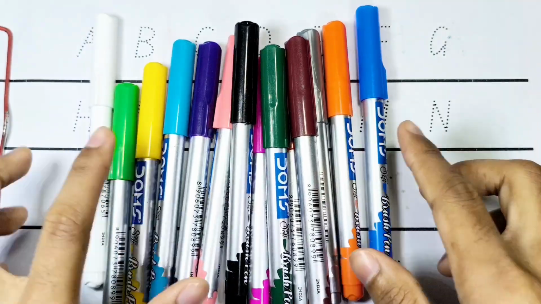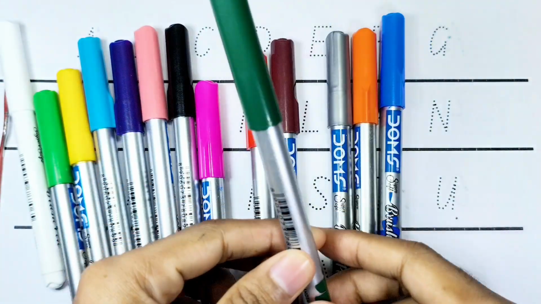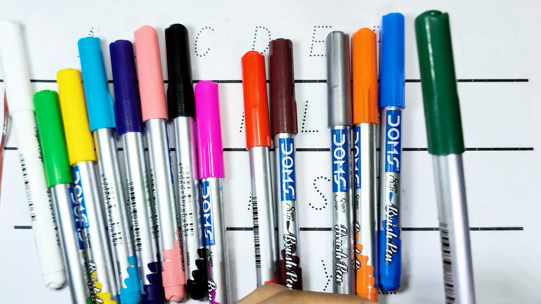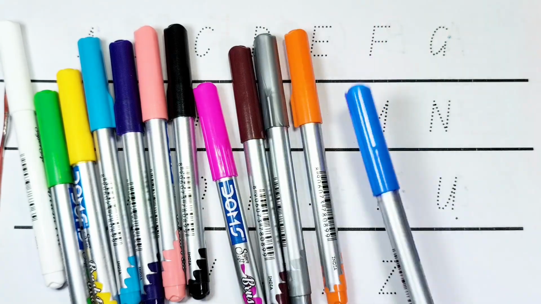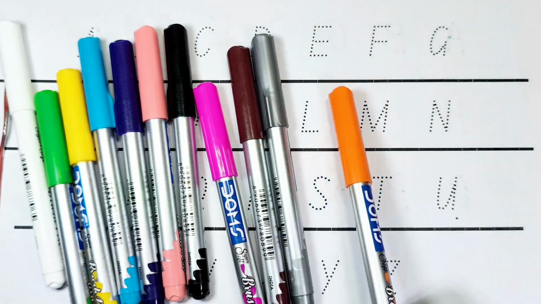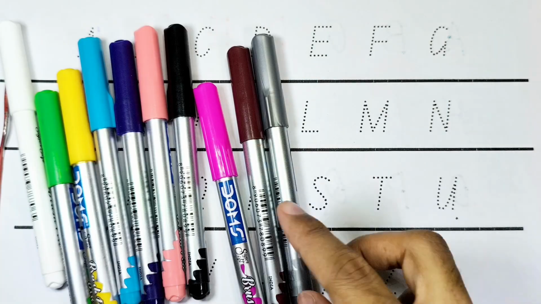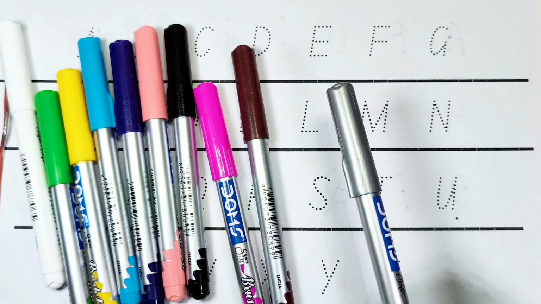Today we're writing capital letter alphabets A to Z. Stay with us. First opening colors. Yes, dark green color. And the next one is red color. Blue color. Orange color. Silver color. Stay with us.